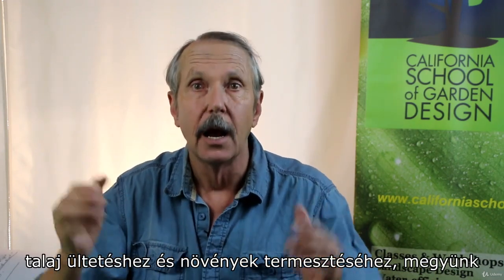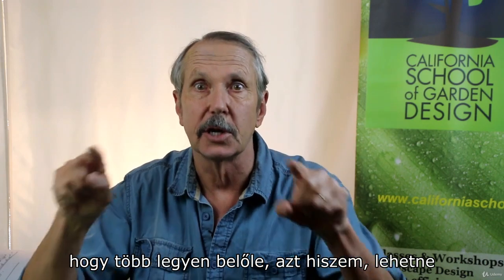And then loam soils, which are an ideal soil for plantings and growing things, are going to have more of, I guess you could call it a beach ball or a rounded shape to it as the soil infiltrates and then percolates through that soil profile. So how do we determine what our soil texture is?